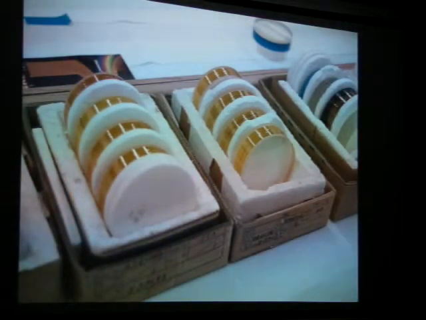Here's a collection of 130 objectives. That's pretty... Where does the interferometer come from that he uses to check the figure with?